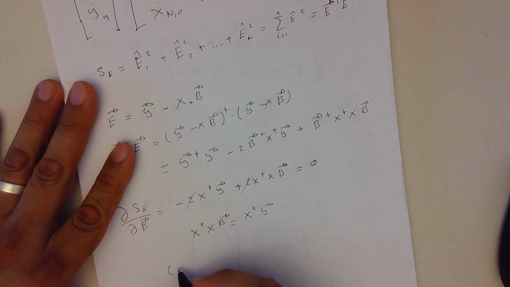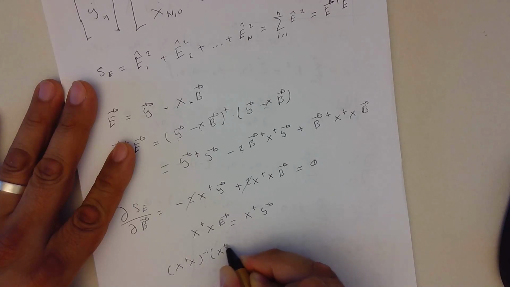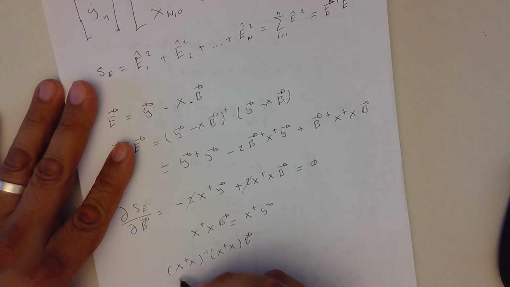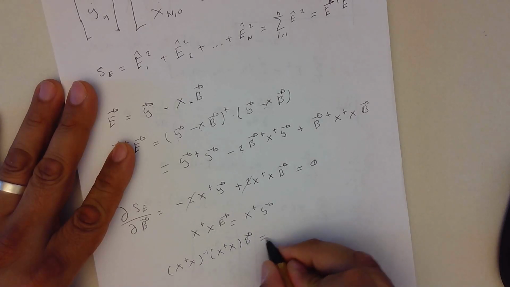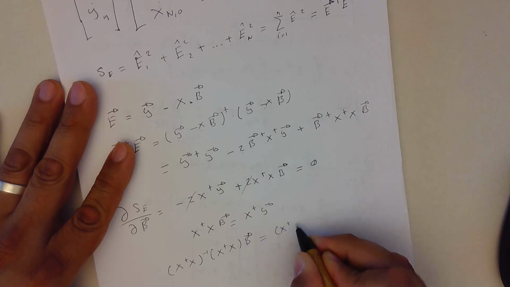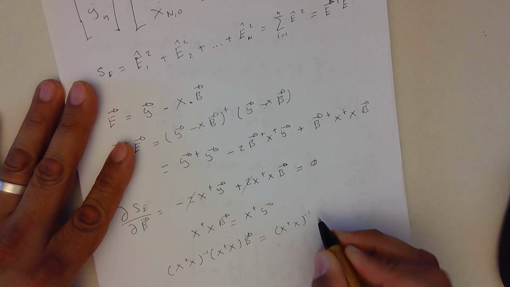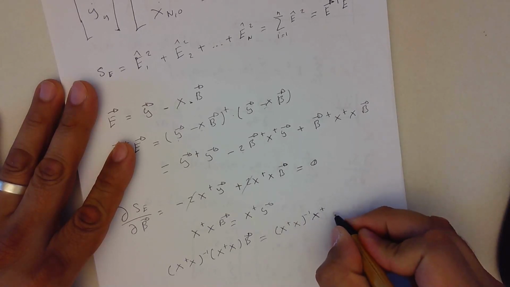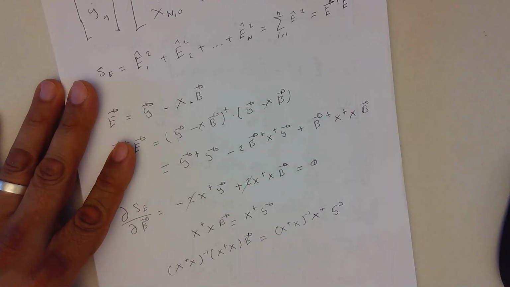So if I multiply by the inverse, we will have this (X transpose X) to the minus 1 multiplying X transpose X, and this will be equal to the identity matrix.